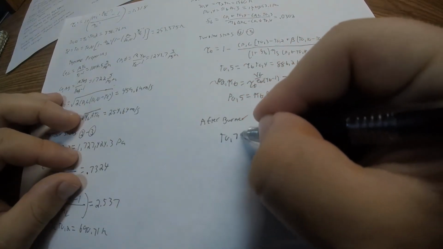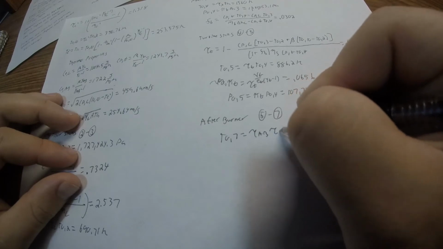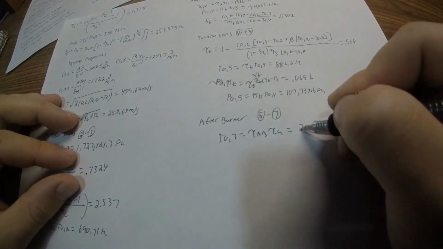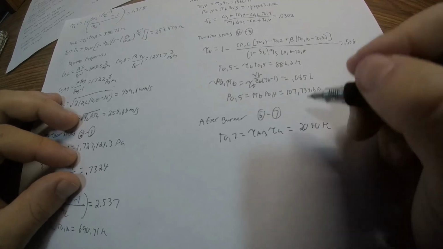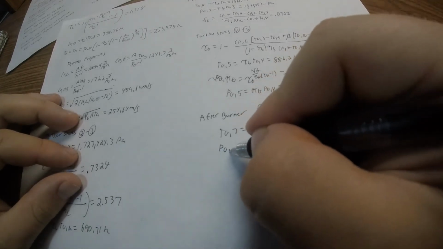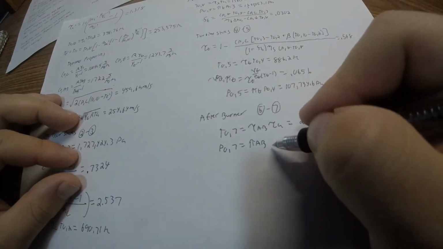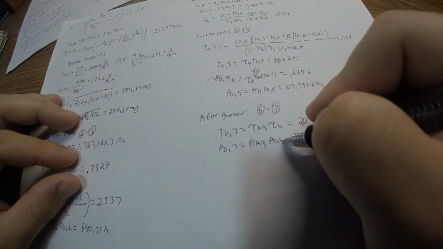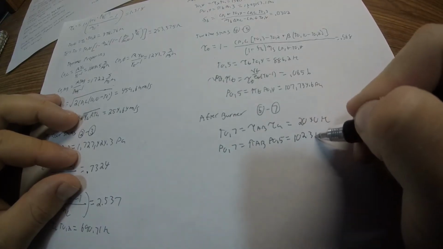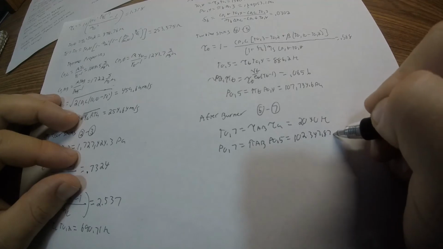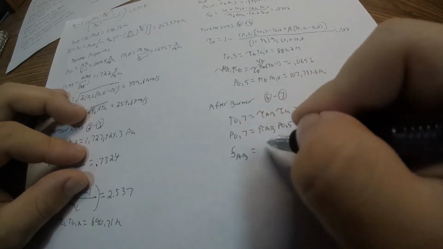So our state 7. Now our temperature goes way back up, but our pressure continues to decrease. Now we're going to calculate our fuel to air ratio of the afterburner, which is going to be very high.